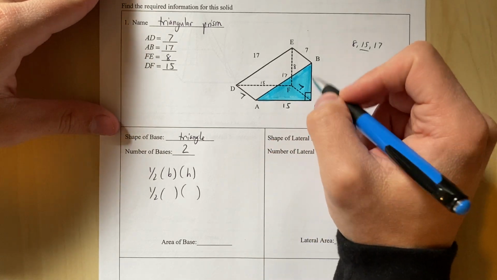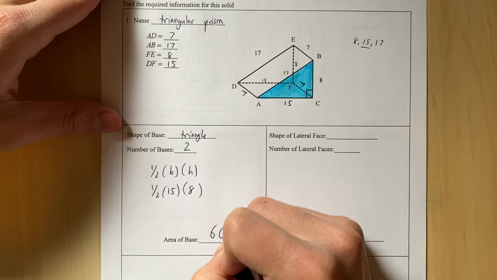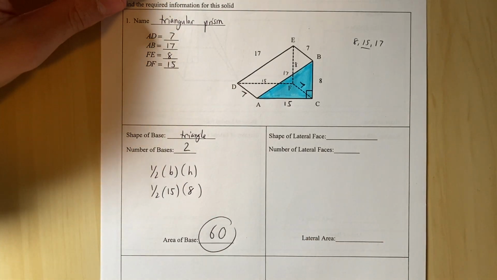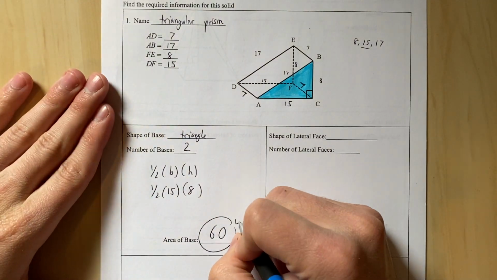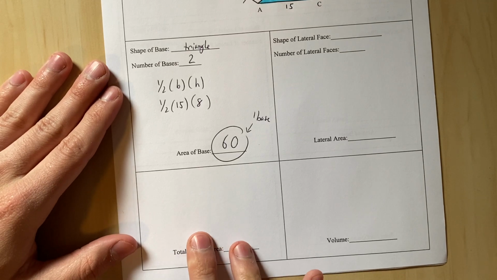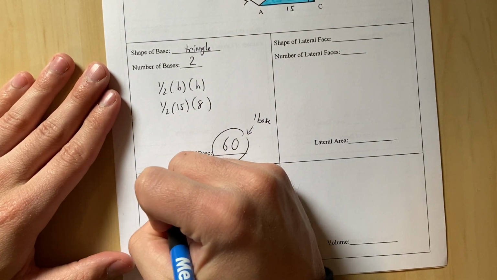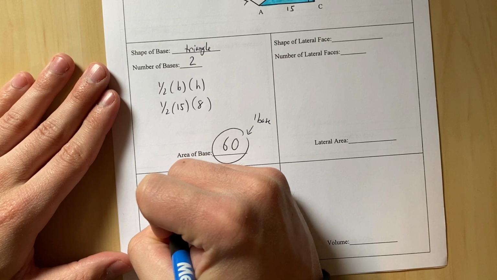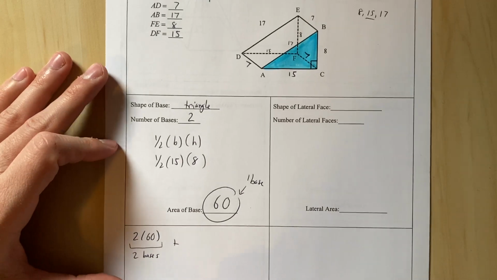The height of the triangle is 8. Okay, and overall that is 60. Okay, that is one base. But in the total surface area, remember, you have 2 of those 60s because you have 2 overall bases in your polyhedron. Okay, so be careful.